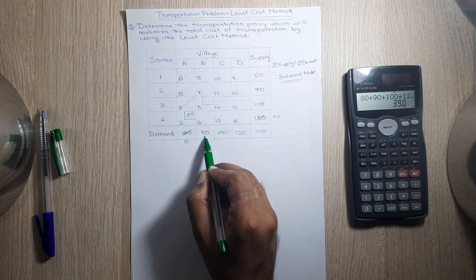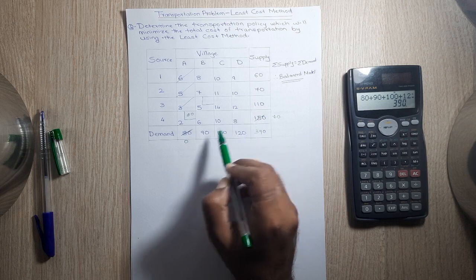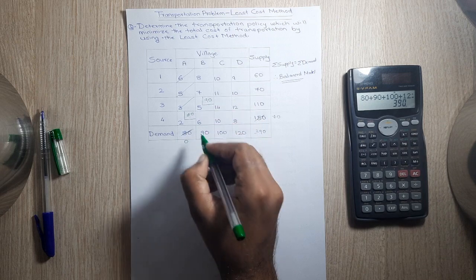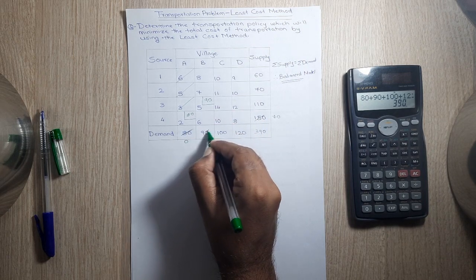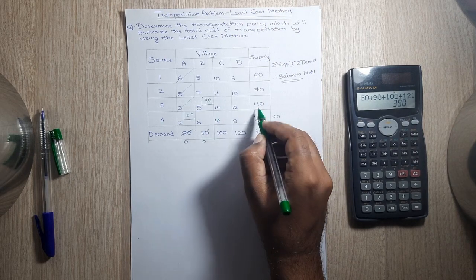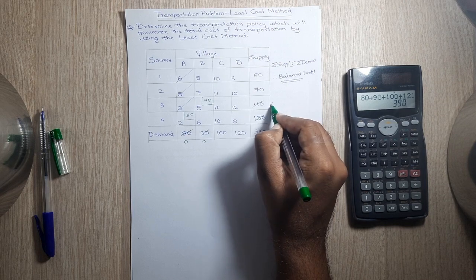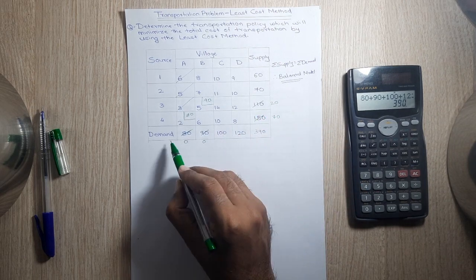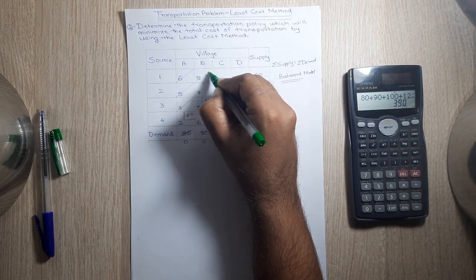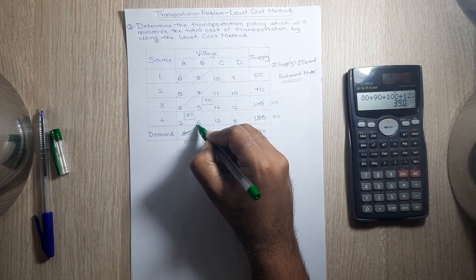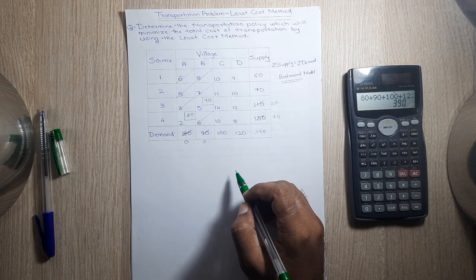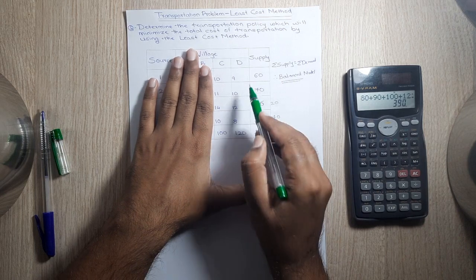Now the demand is 90, supply is 110. Demand is lesser than supply, so we'll allocate 90 over here. The demand will be exhausted. I'll cancel this and write 0. 90 is allocated, so here balance will be 20. As the demand is exhausted, this column will also be out of the picture now. I'll scratch this out. Okay, 2 columns are now exhausted. Now we'll check for the remaining 2 columns which cell has the lowest value.